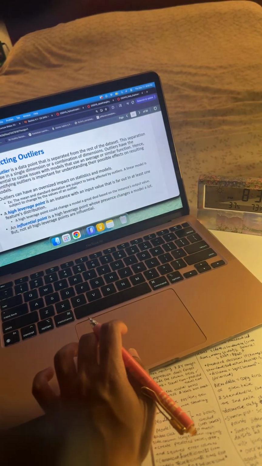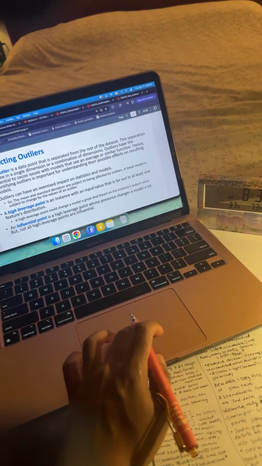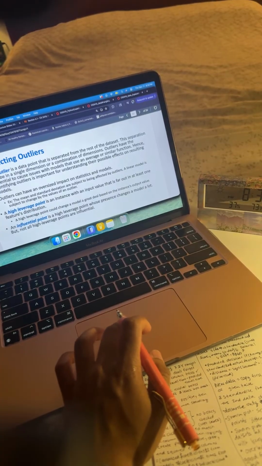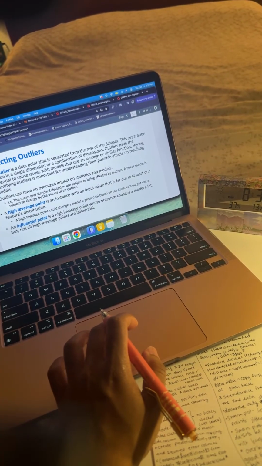A high leverage point is an instance where an input value is far out in at least one feature's distribution.